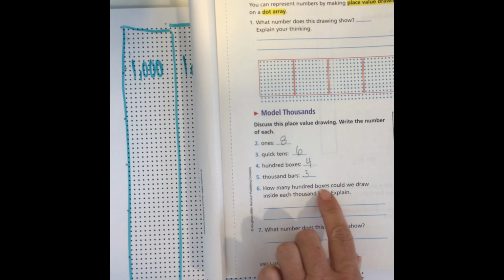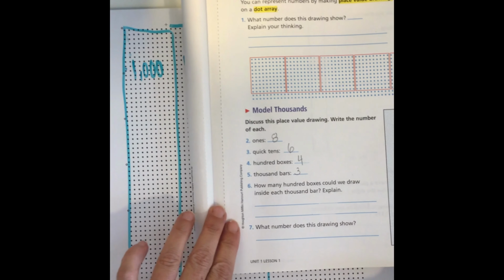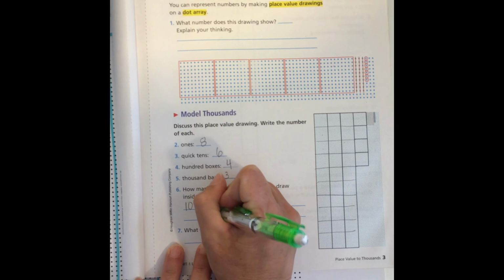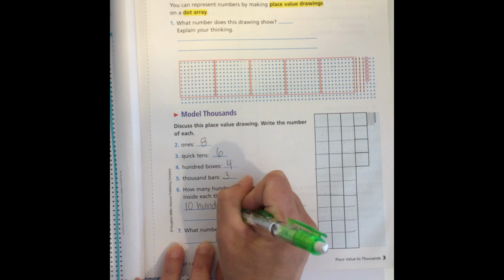So how many hundreds boxes could we draw inside each 1,000 bar? Remember when we did this little thing where we could do 1, 2, 3, 4, 5, 6, 7, 8, 9, 10. We can make 10 hundreds in each 1,000. Okay, so now what does this number show? What does this drawing show? So let me show you a shortcut.